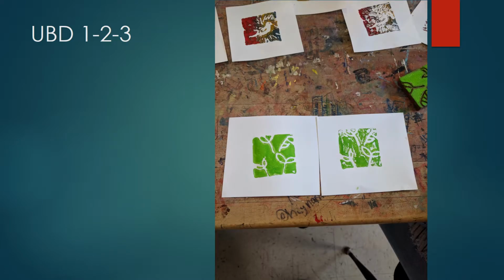So here's just another quick look at some of the prints. You can see there's a really nice bird with multiple colors, some kind of sprouting leaves. In the UBD, it approaches different ways that students can approach this.